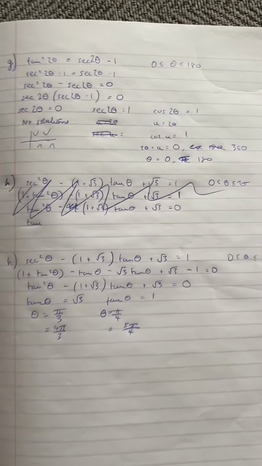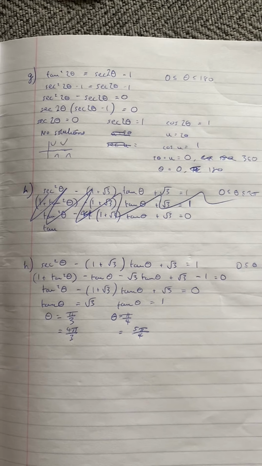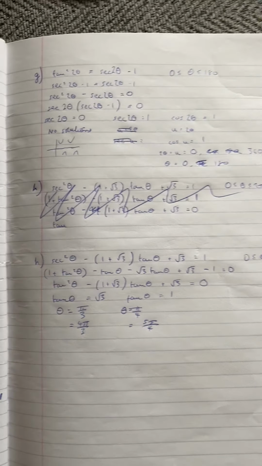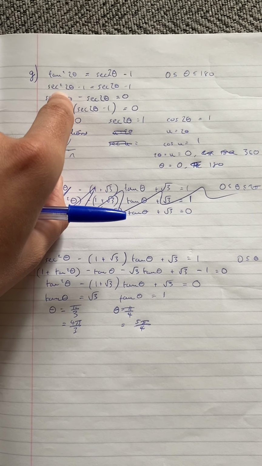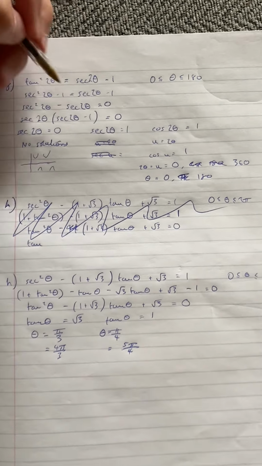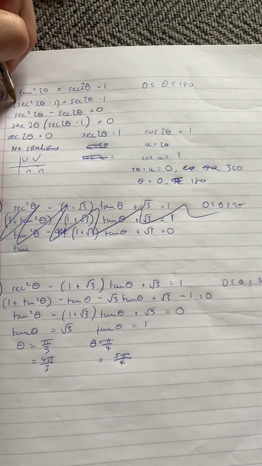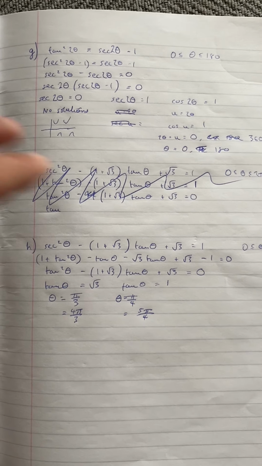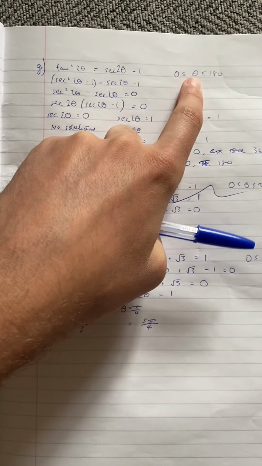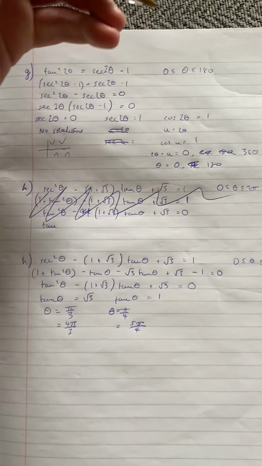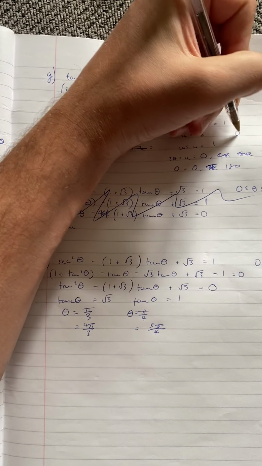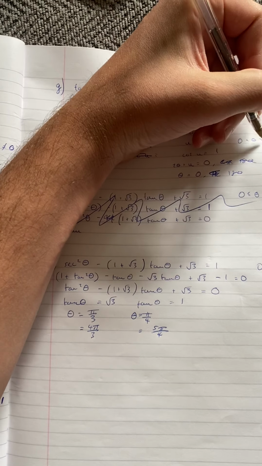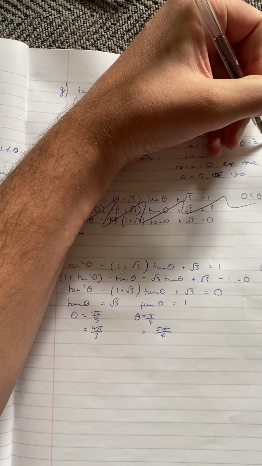Now, I made a bit of a mess here, so apologies. G hopefully is straightforward now. Steps are there. I've got the tan squared swapping for sec squared minus 1, and then it just simplifies and you sort it out. Remember, the domain is for 2 theta, so I've changed that. I didn't actually write that out, annoyingly. That should be U, shouldn't it? 360.